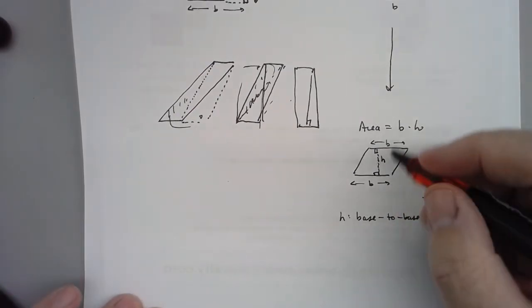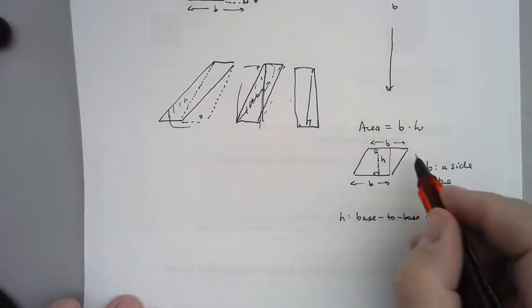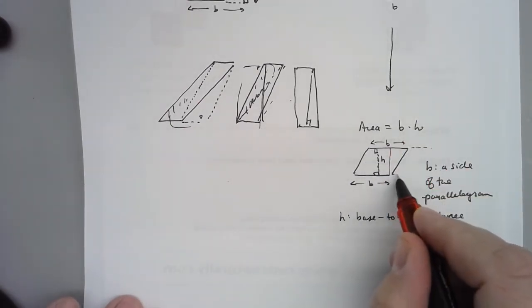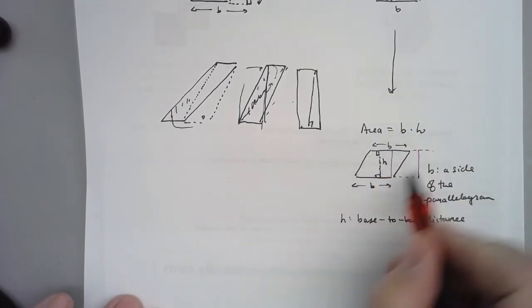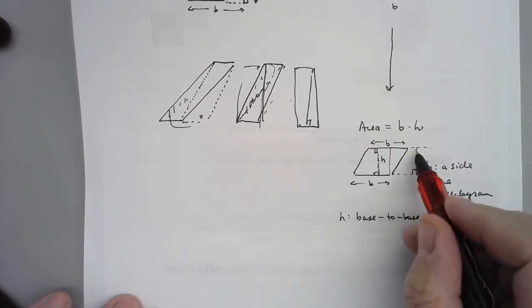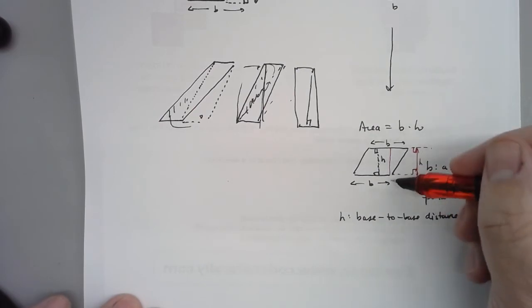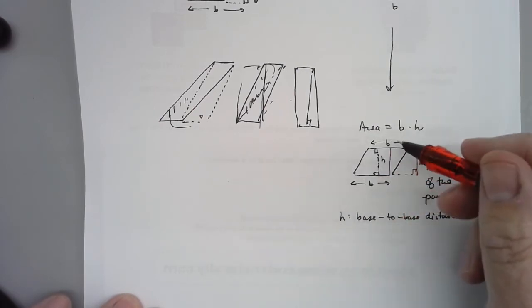As long as it's perpendicular, I could draw it over here, I could draw it over here. You can even draw it off the edge of the parallelogram. If you extend these parallel lines that form the opposite sides, I could put a height over here. The height is simply how far apart these lines are that contain the opposite sides of the parallelogram.